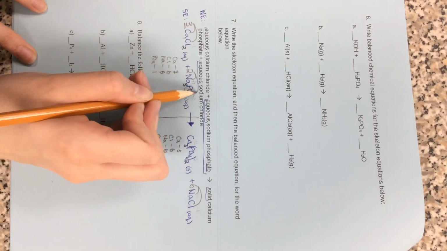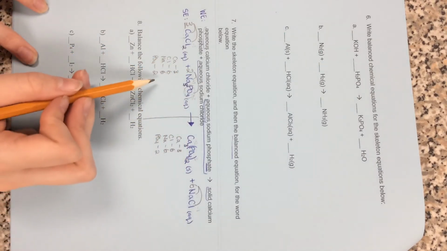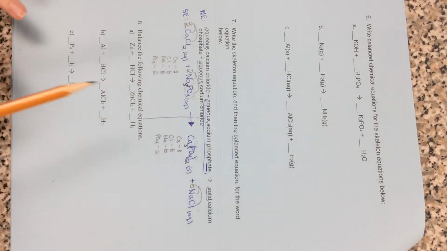There we go. Now my 6 and my 6 are equal, but I cannot forget that this 2 has to go to the other elements in my compound as well. Okay, so now I also have 2 phosphate molecules, which, by good luck, makes this side balance out as well. So now I have the same amount of each element on either side. It is now following the law of conservation of mass, and it is perfectly balanced.